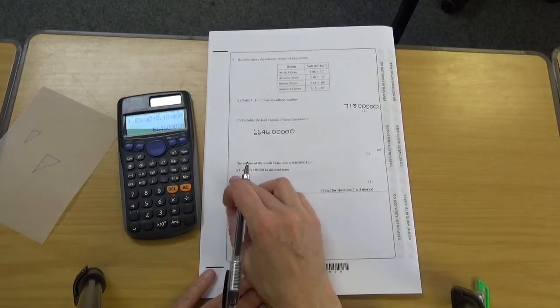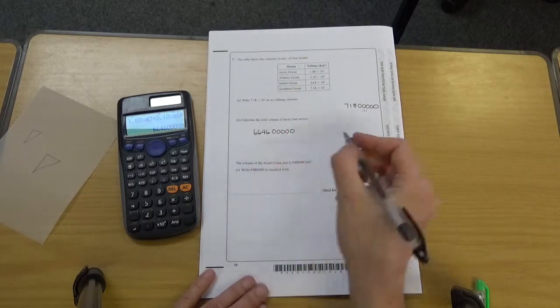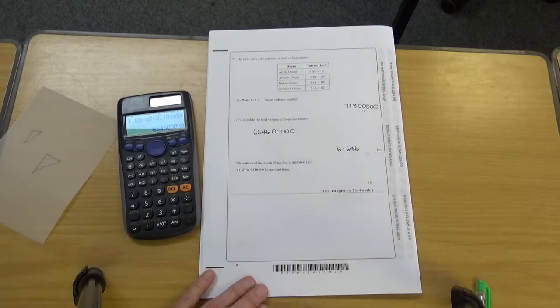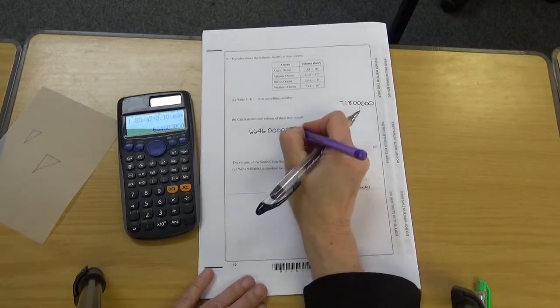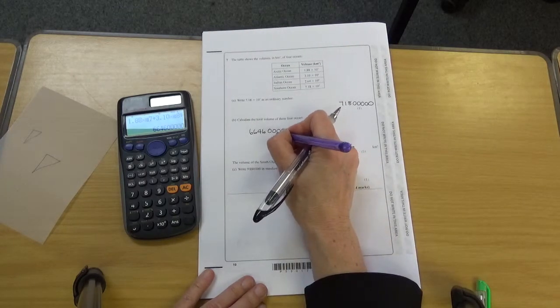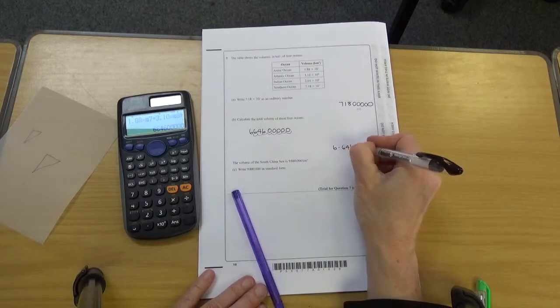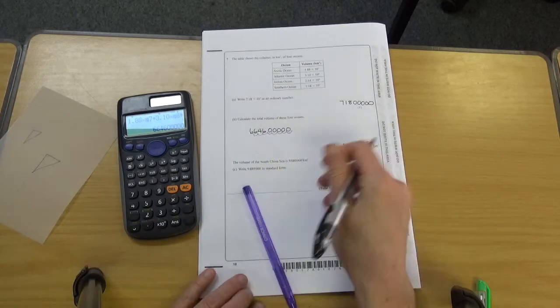Which I could leave like that. Might make more sense to put it in standard form though. So put the dot between the first two numbers. And the dot's moved from the end. 1, 2, 3, 4, 5, 6, 7, 8 places. So it's times 10 to the 8.